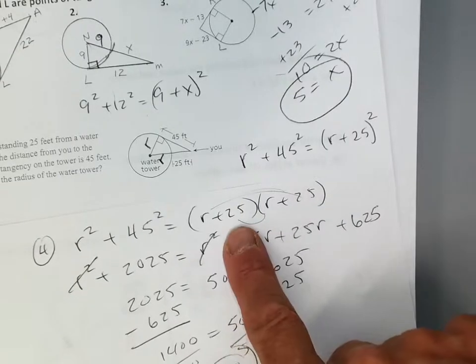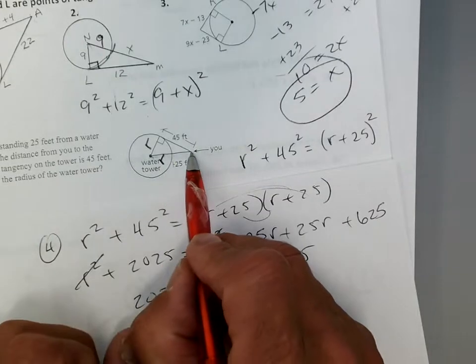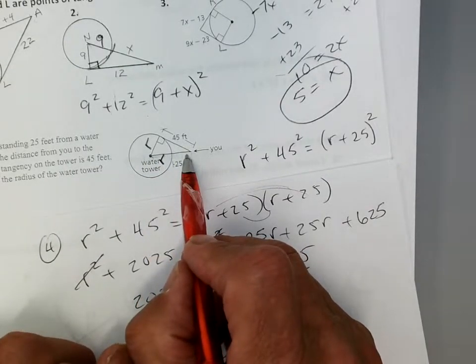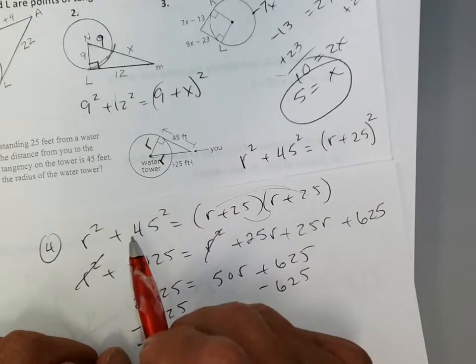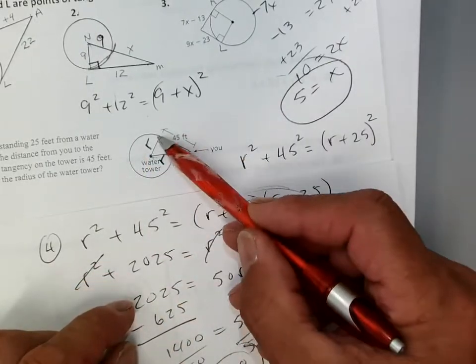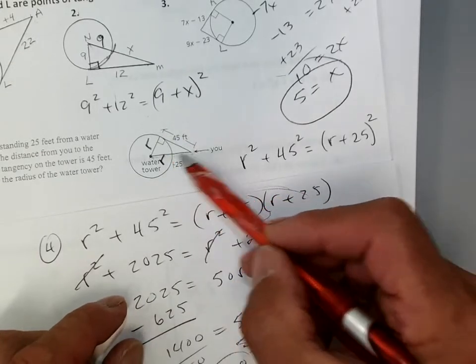Why did you push up a tiny bit? Oh, because the length from here to here is R and then 25, right? Which is R plus 25 is the length. So why would you just do like R? Oh, because I'm going to do Pythagorean theorem, right? Because it's a right triangle. So A squared plus B squared equals C squared. So R squared plus 45 squared equals R plus 25 squared.